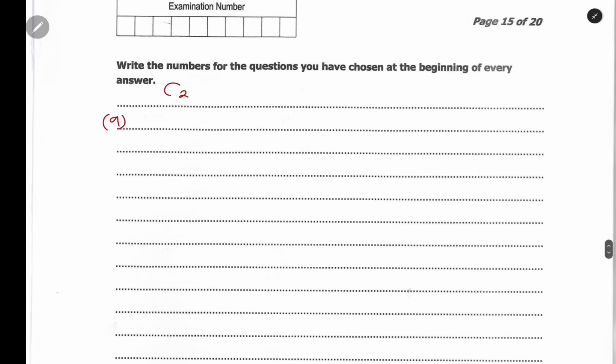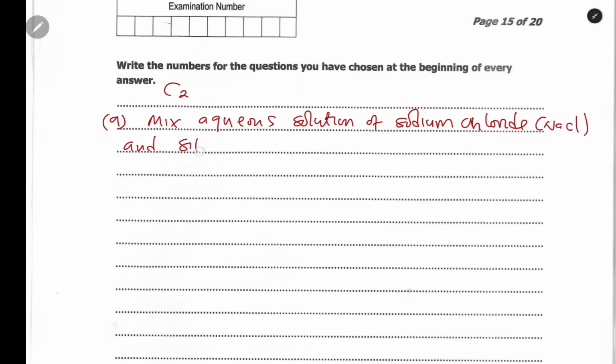So here, how is it? 1, mix aqueous solution of sodium chloride, which is NaCl, and silver nitrate, silver is Ag, NO3, in a beaker.